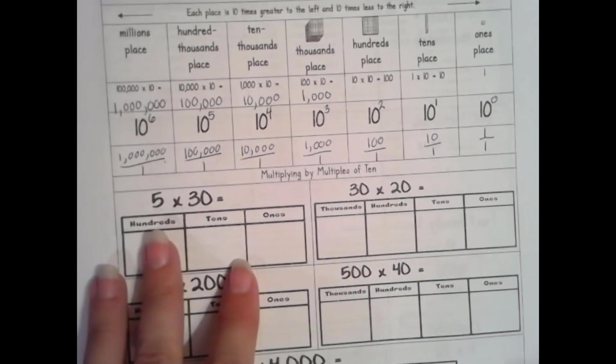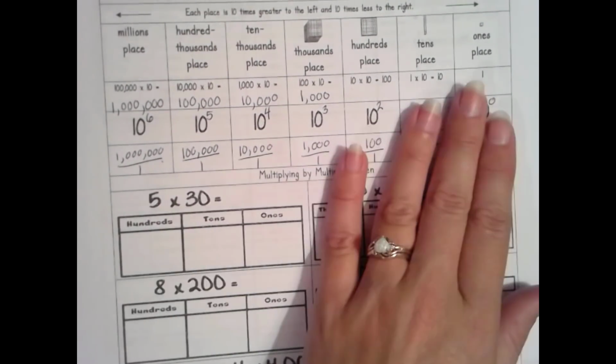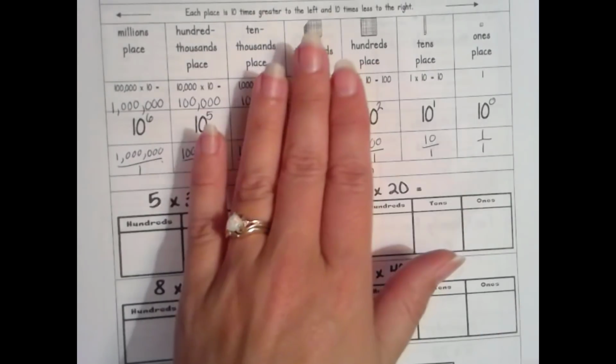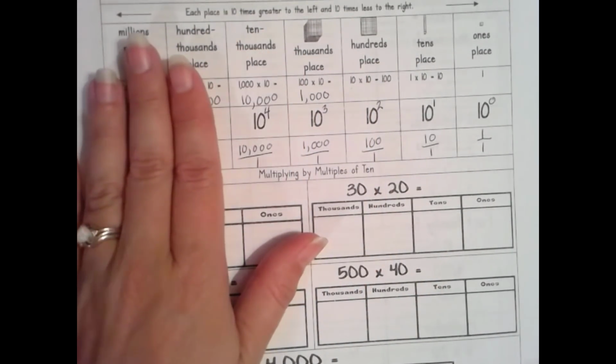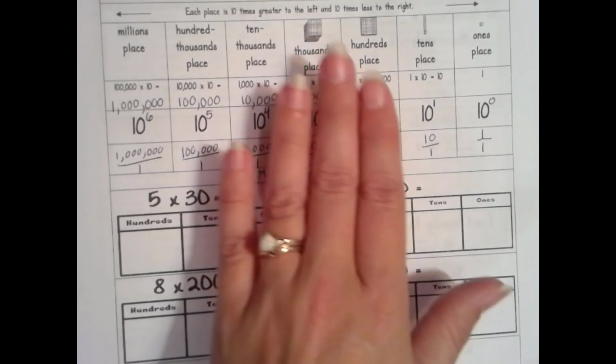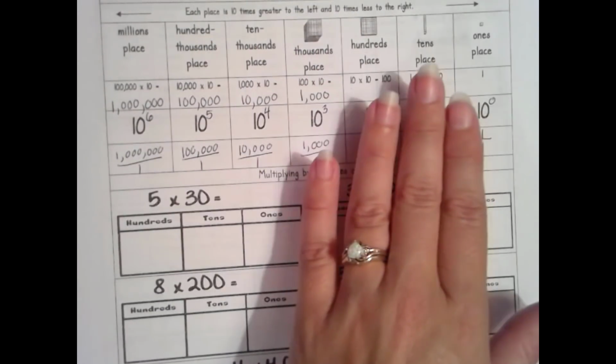That's looking at that place value, that each time we move to the left, it's 10 times greater. As we go to the right, it's 10 times less. You would divide by 10 each time you go this way.